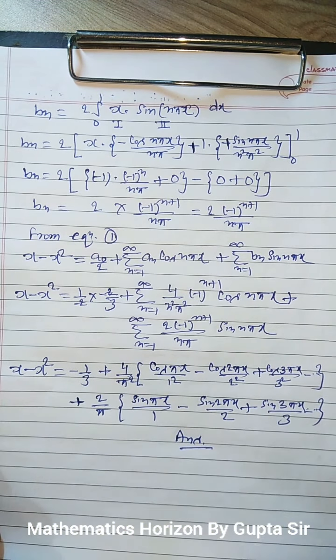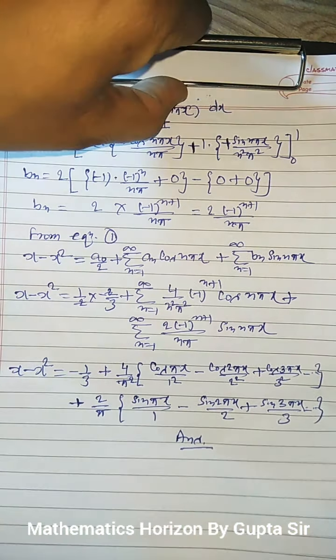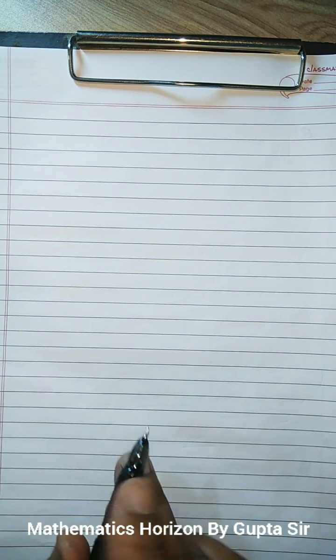Now we will take one more example for better understanding of problems of this kind of intervals. Now we have another example. Suppose we have a problem.